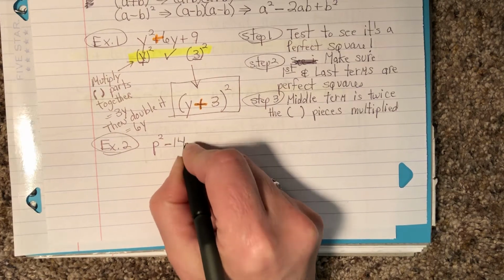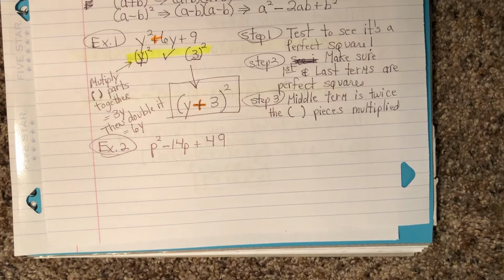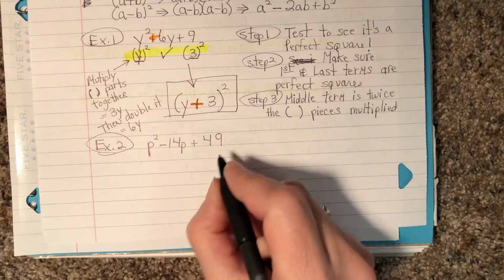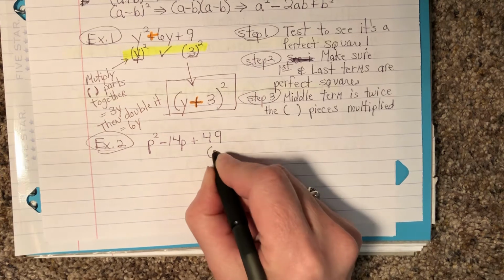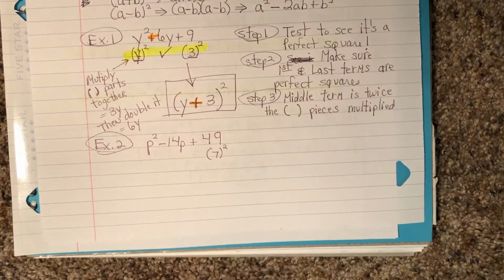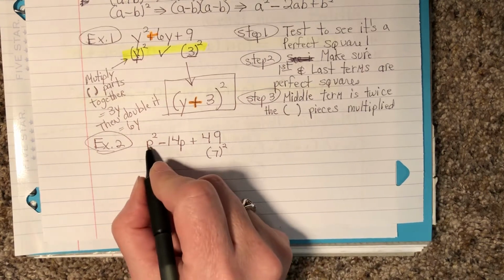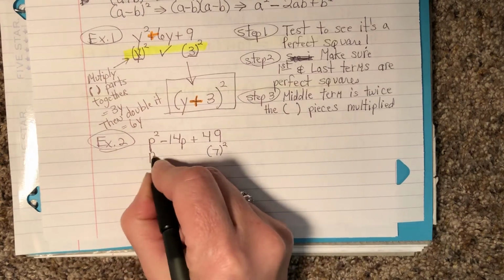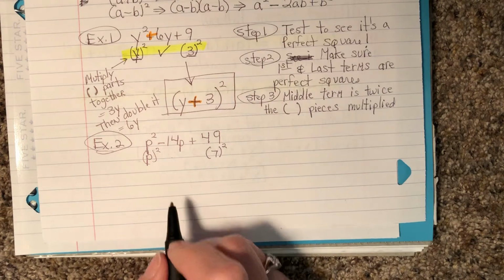minus 14p plus 49. All right, so for your test, the first thing you need to do is look at the ends and see if those are perfect squares. So ask yourself if 49 has a square root, and it does. So that one passes the test, so write the square root in a little parenthesis squared. Does p squared have a square root? Yes, remember you take half of the exponent, so it's p. So that passes the test. Put it in the parentheses squared.